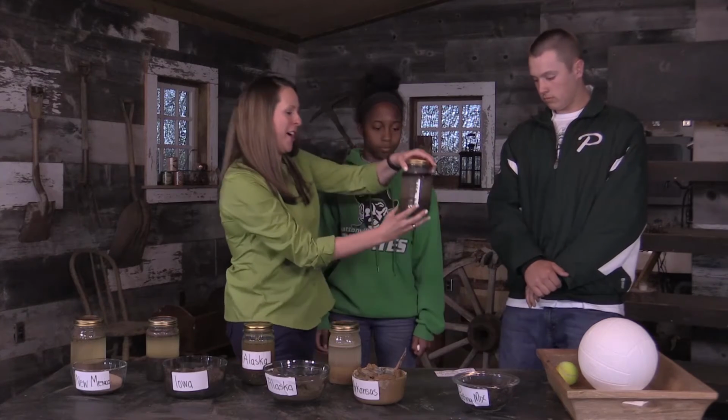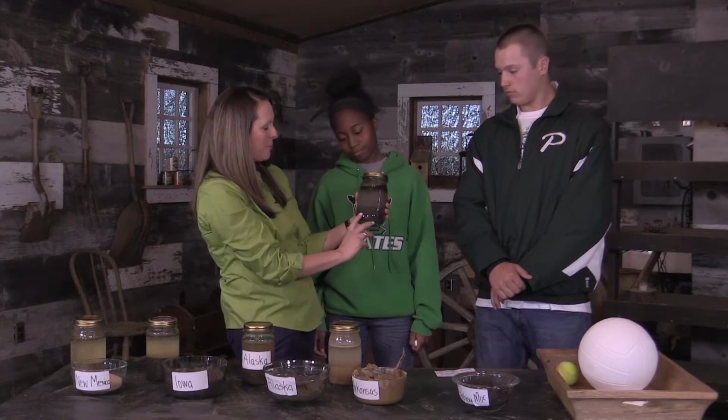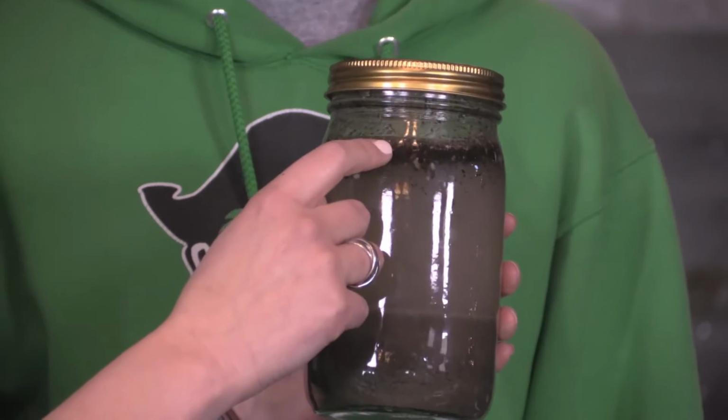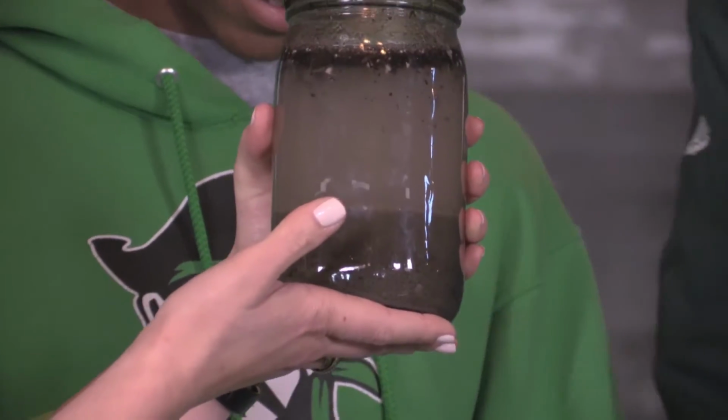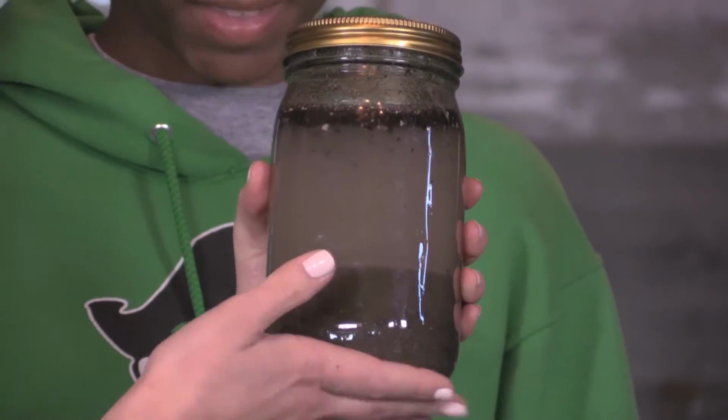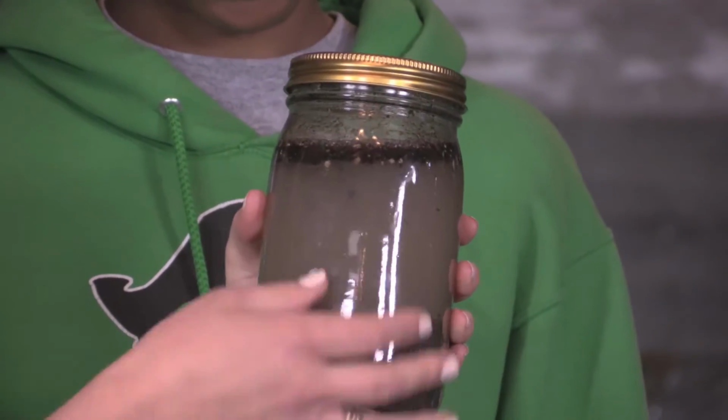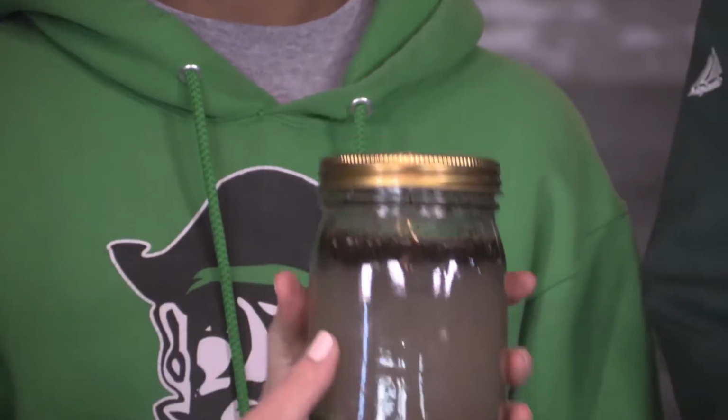But if you look at the jar, you're going to also notice it's separated out. But what do you notice about the top here? There is a ton of organic matter. So like we said before, a lot of organic matter in the potting mix.